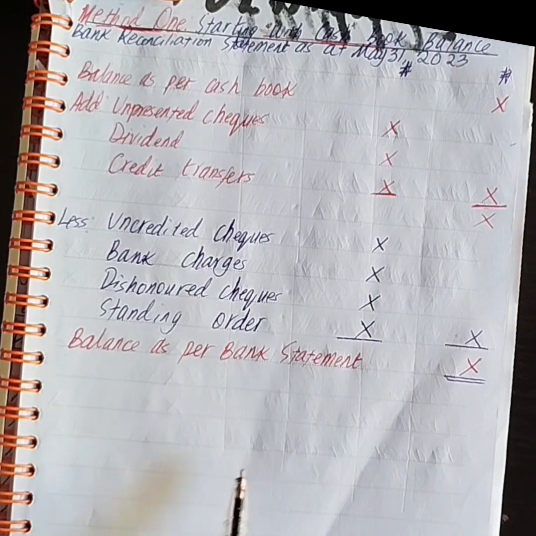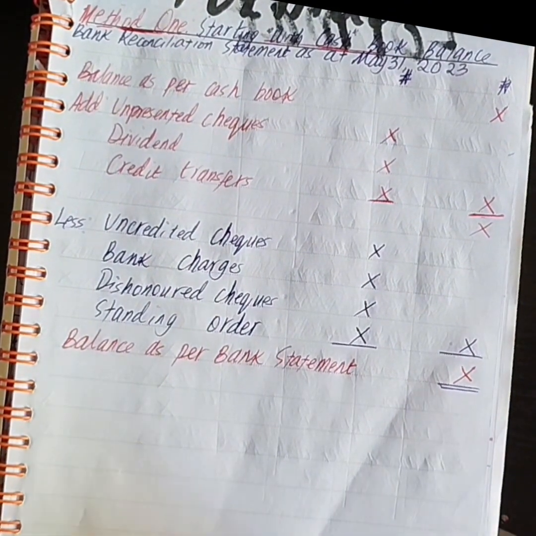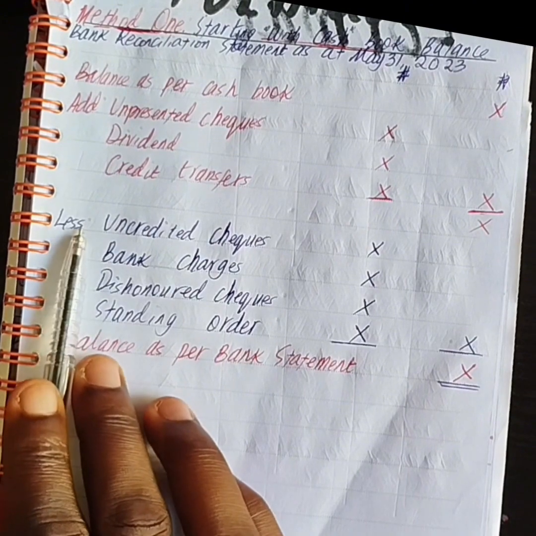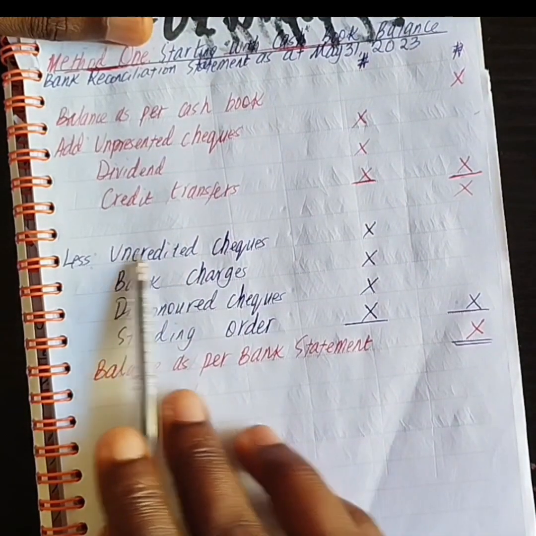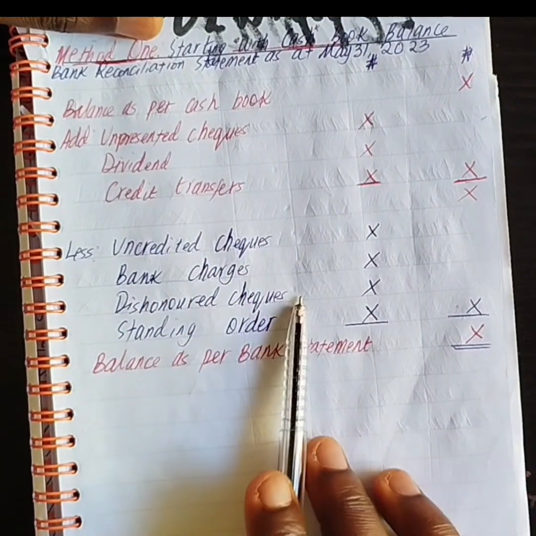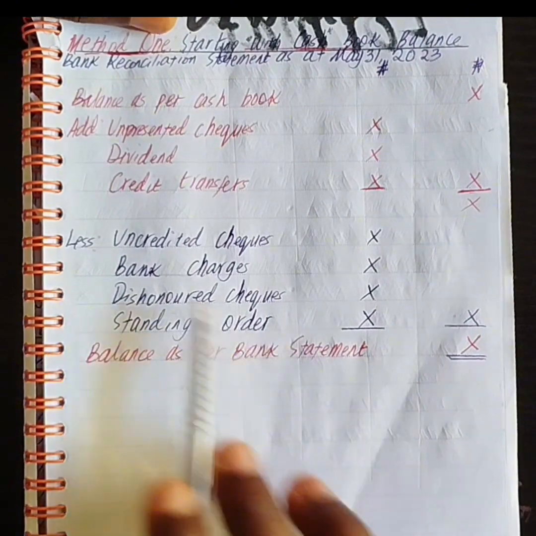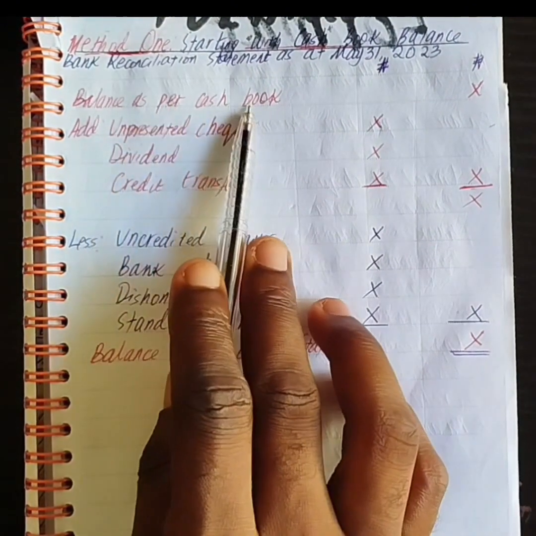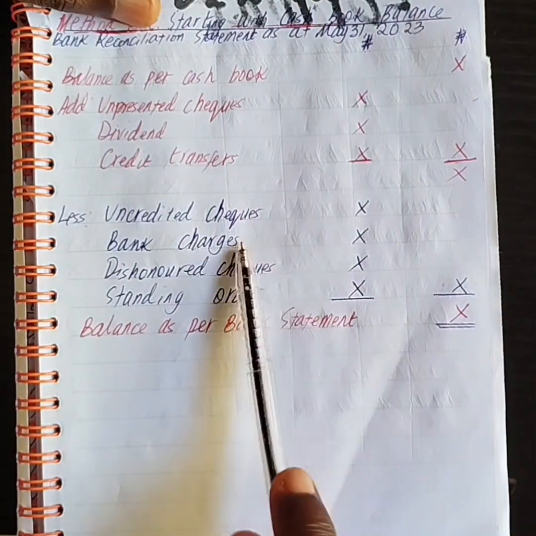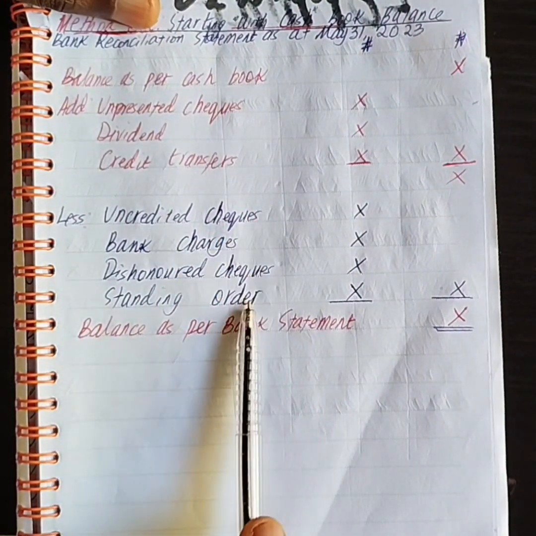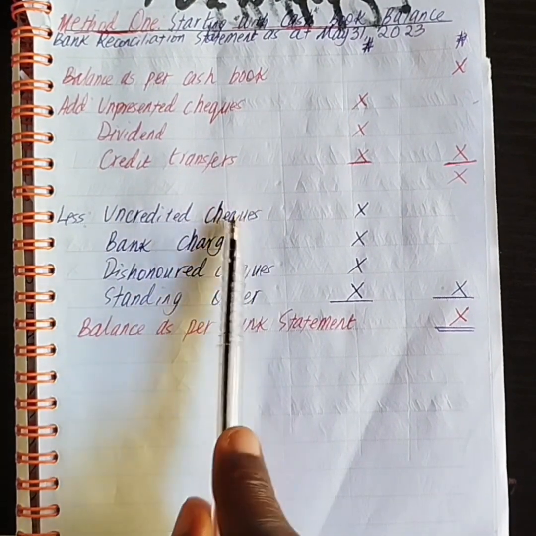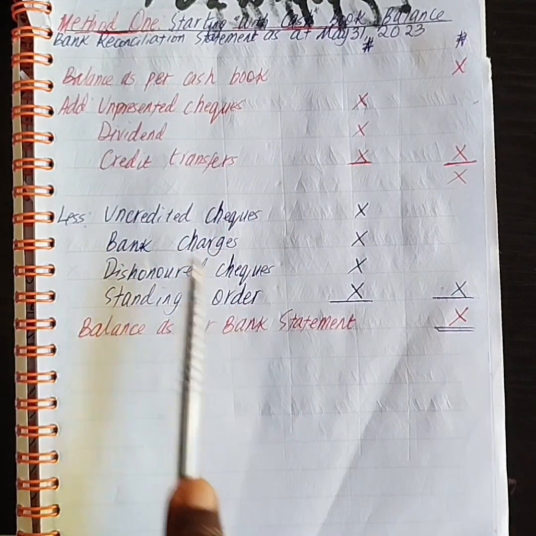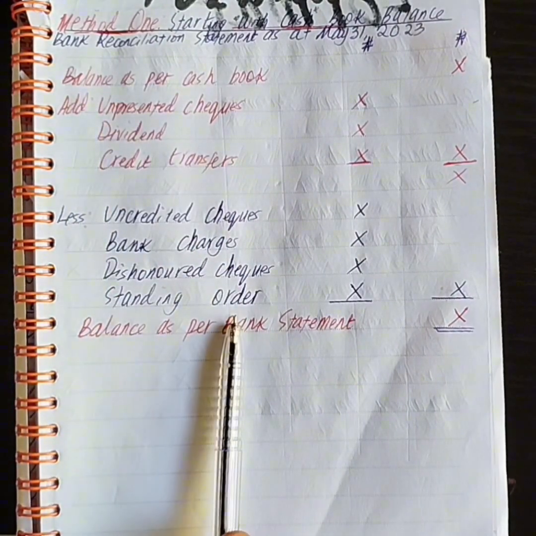That is one logic behind the preparation of bank reconciliation statements. You can see that it's easy. Then these items will be deducted from the balance as per cash book. What are they? Uncredited checks, bank charges, dishonoured checks, and standing order. Why would they be deducted from the balance as per cash book? You would have noticed that these items made the cash book to appear higher than normal. So because they made the cash book to appear higher than normal, in reconciling the cash book with the bank account, what will you do? You have to subtract these items. This is it here.